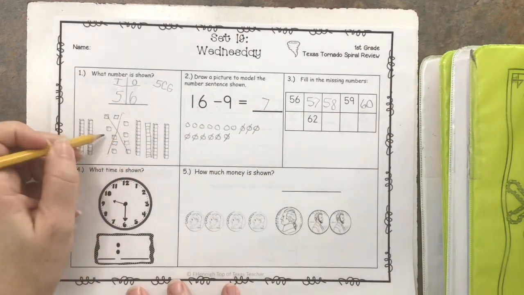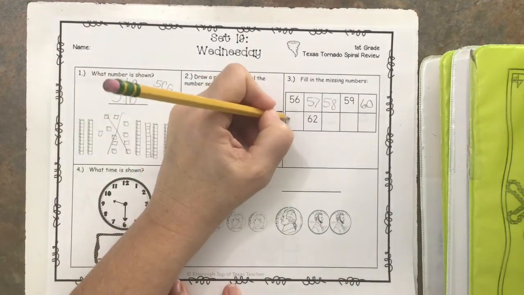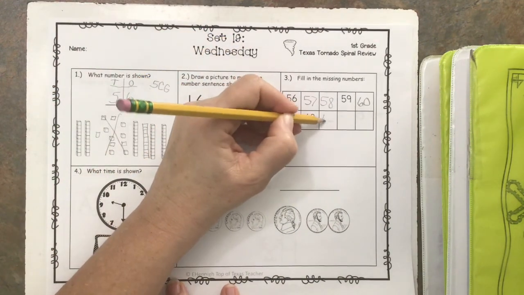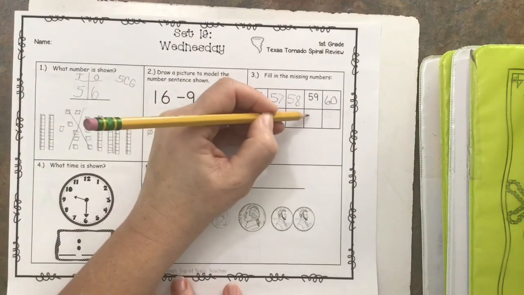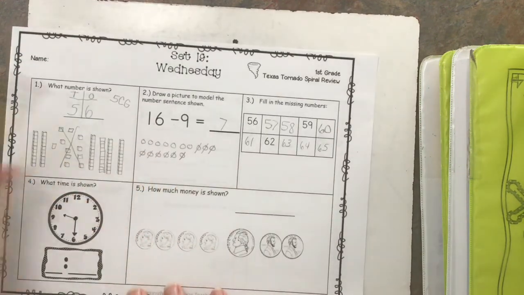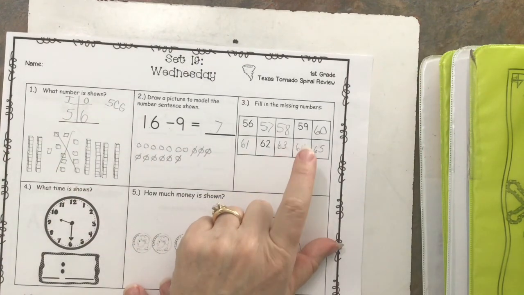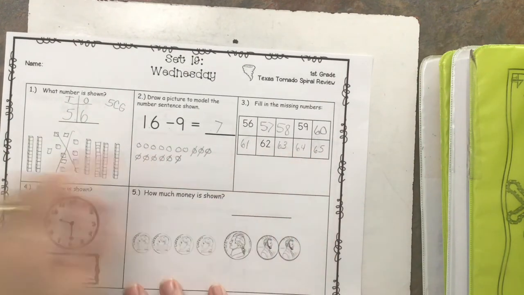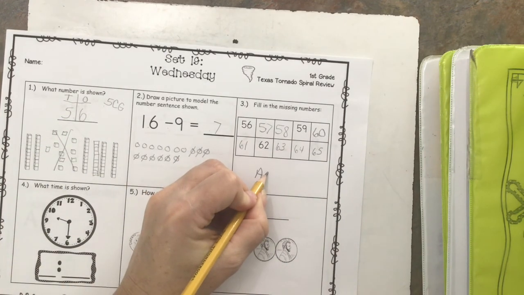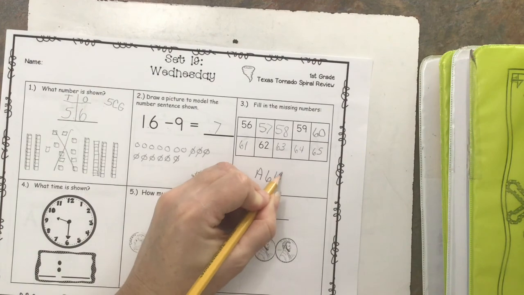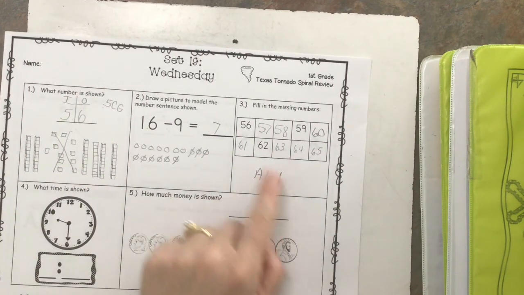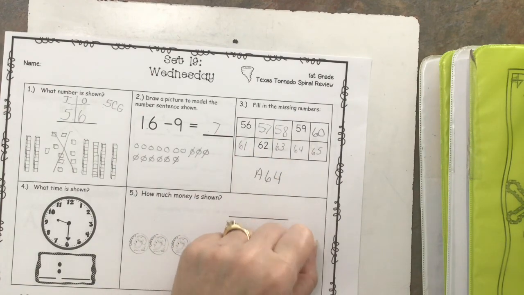Now if I have 60 and I add one more, now I have 61, 62, 63, 64, and 65. If your student has a lot of difficulty with this, the practice code for counting to 100 is A64. So I'm assigning that one in IXL, A64, to practice counting to 100.